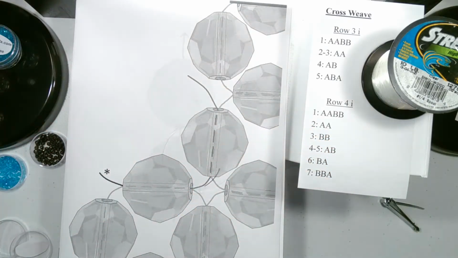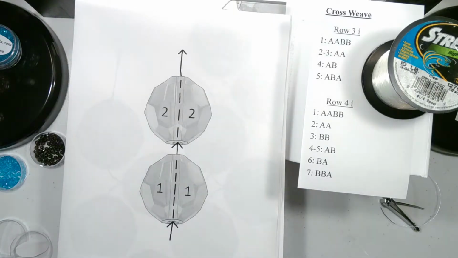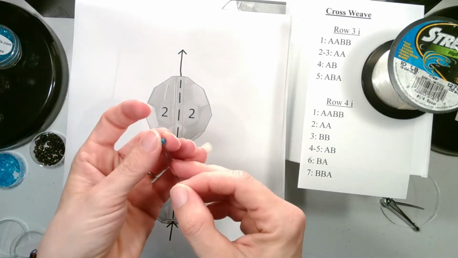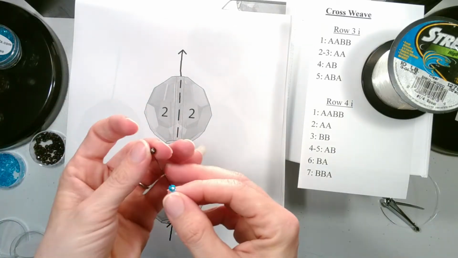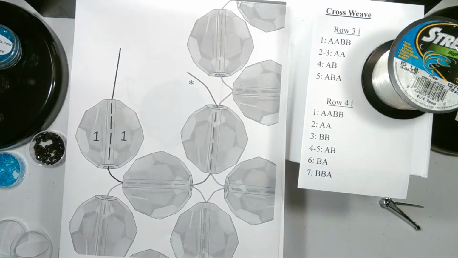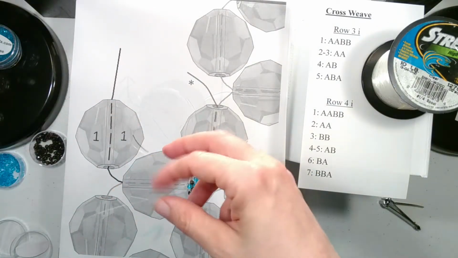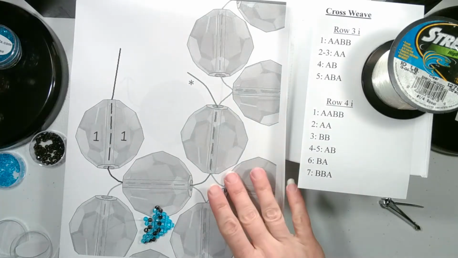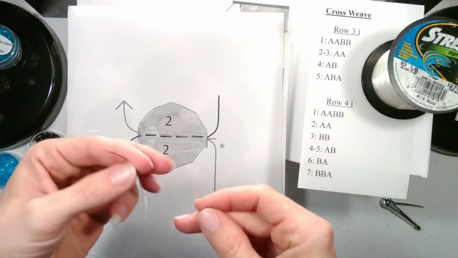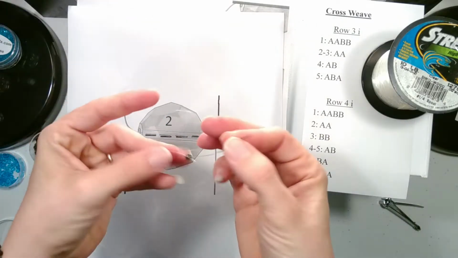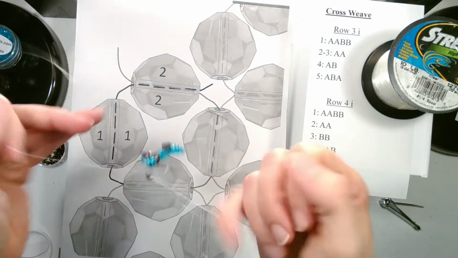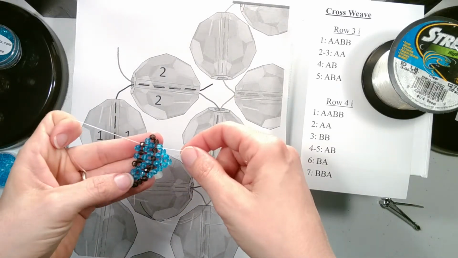Then we take our other string and we add 2 beads, A, B. We let the first one drop down, and then we take our other string and we cross the second one. And then we have added that set.